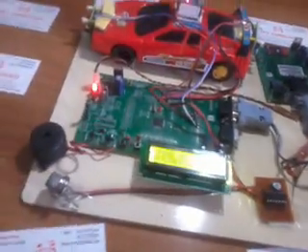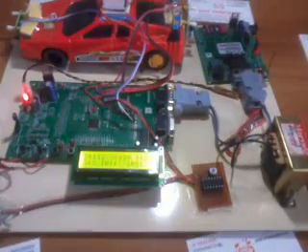The GSM modem sent the SMS. So here we are getting the outputs.